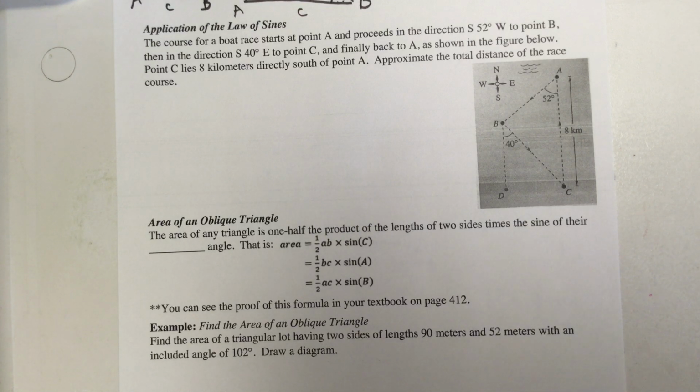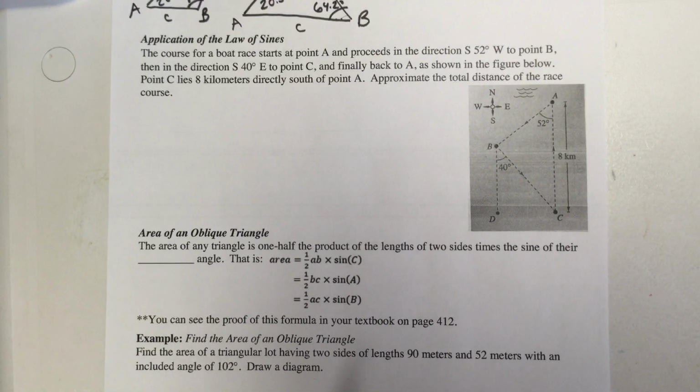And then from that line, are you going to the east or the west? Same thing with the south. Okay, so this is a bearings problem.